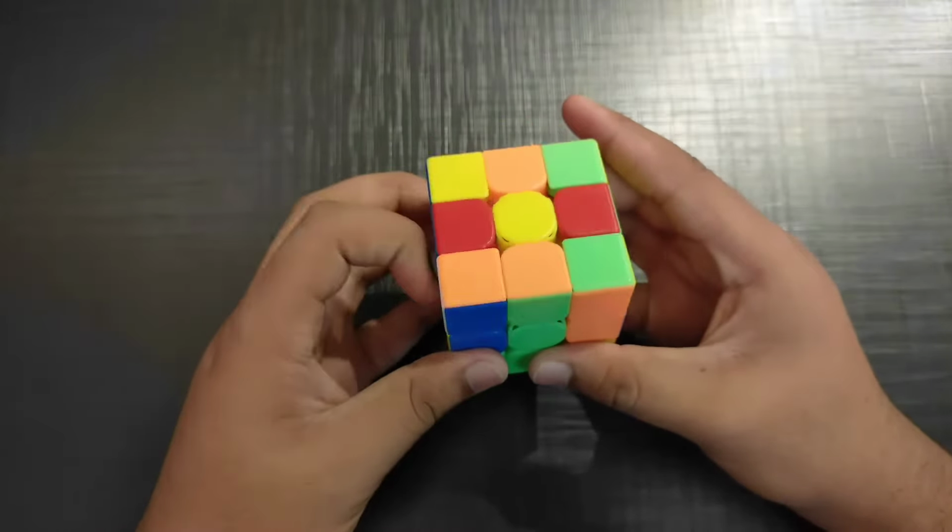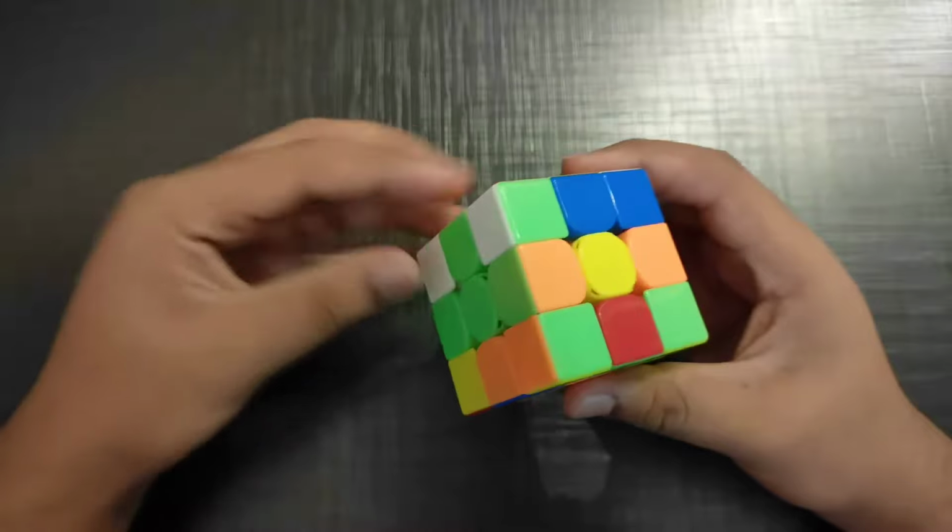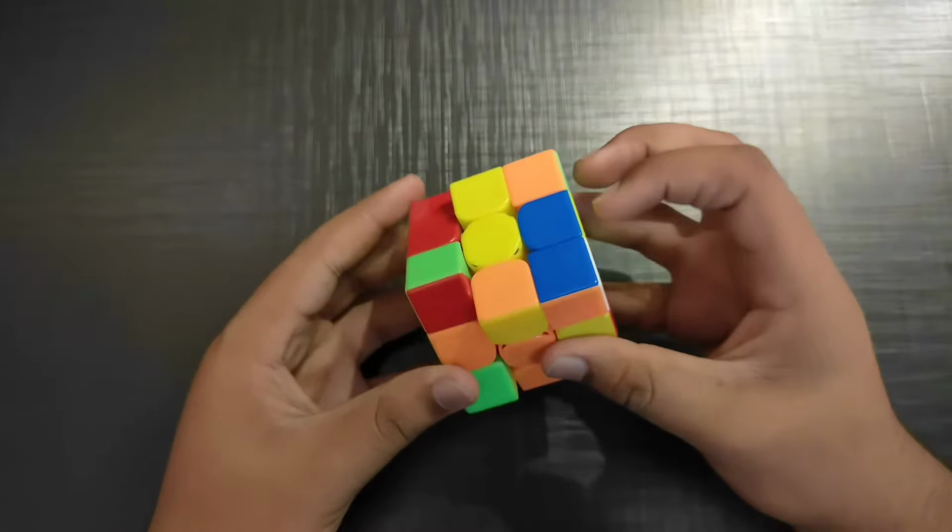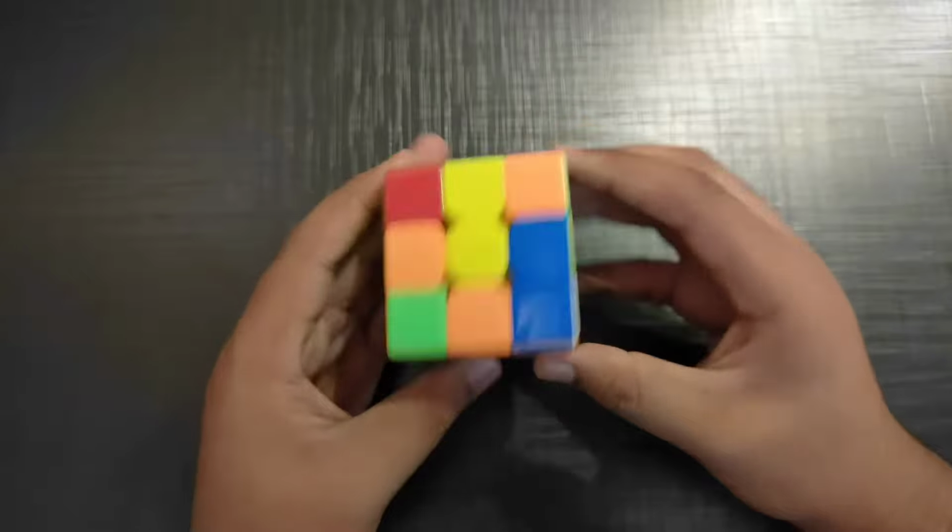This is my first pair. I'll set up a 3-move insert and solve it in the back. You guys notice how few rotations I make. Now I'll do the next pair.